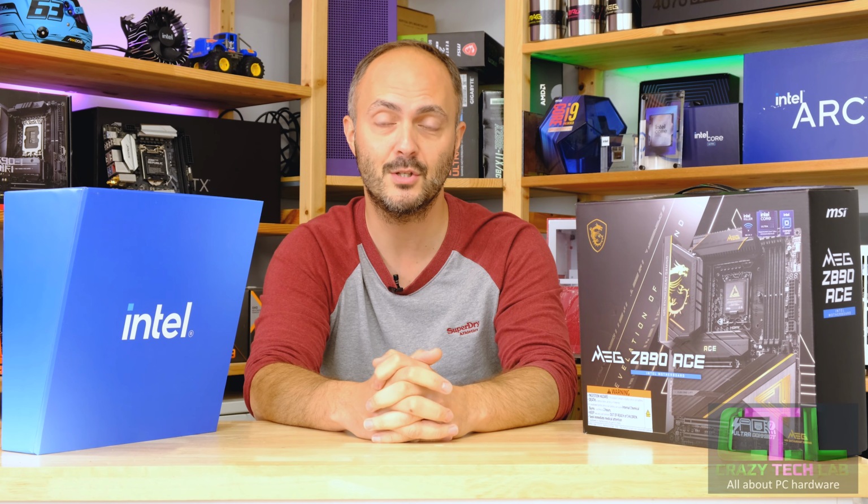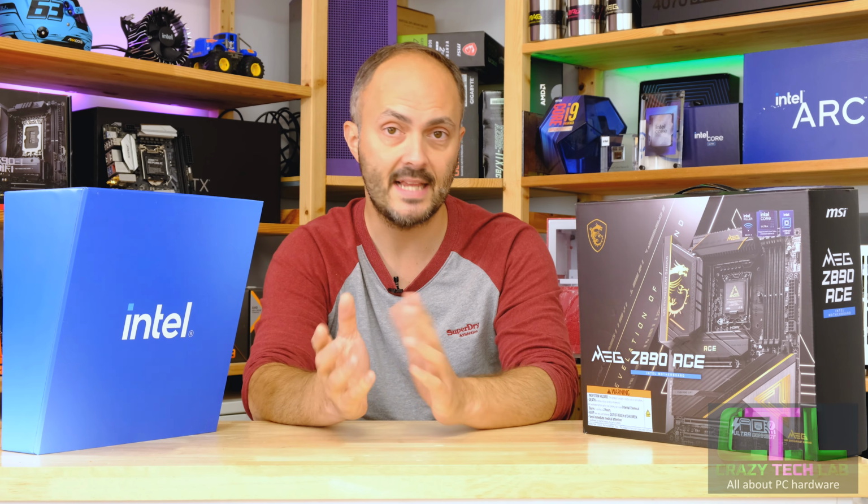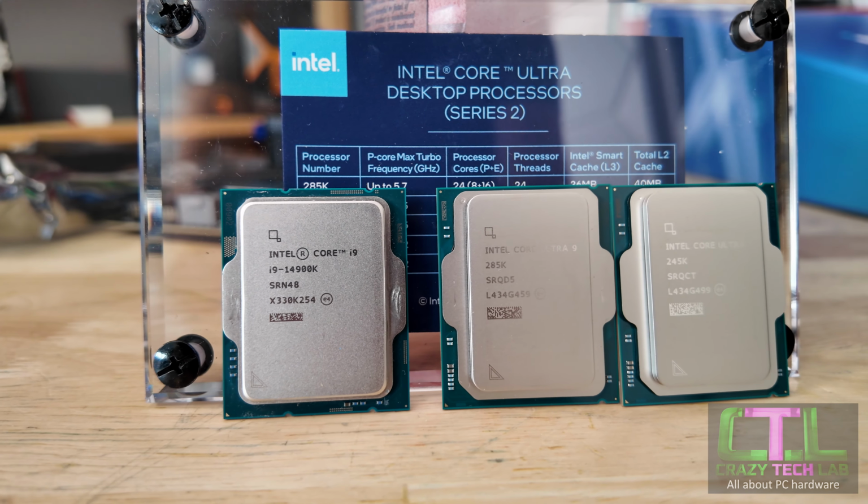We are finally allowed to reveal the performance numbers of Intel's Arrow Lake desktop processors. So we have the Core Ultra 9 285K, which is basically the equivalent of the old 14900K, and also the Core Ultra 5 245K, which is basically the equivalent of the old Core i5 14600K. And exactly the same core counts, but Intel has removed hyperthreading. We've got a new architecture, all that kind of stuff.